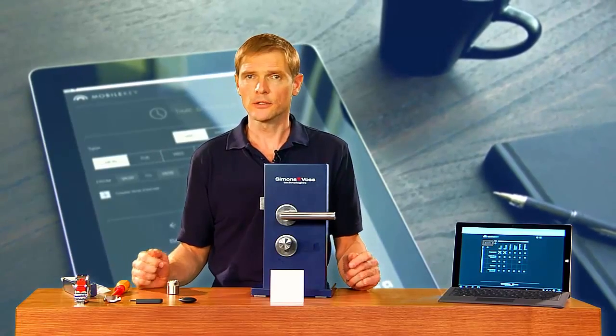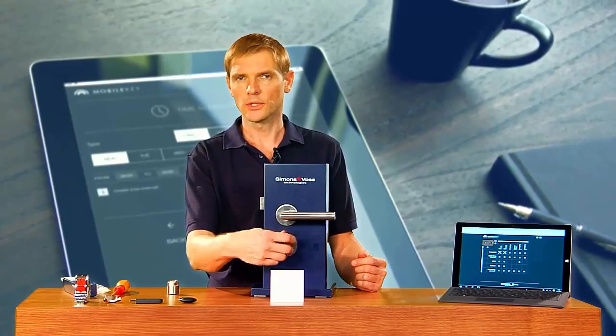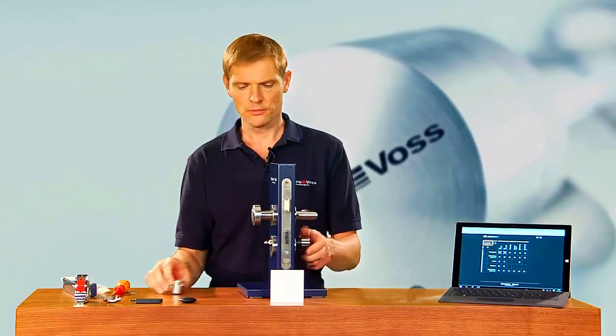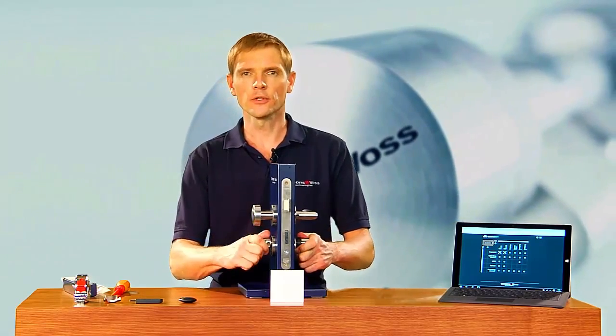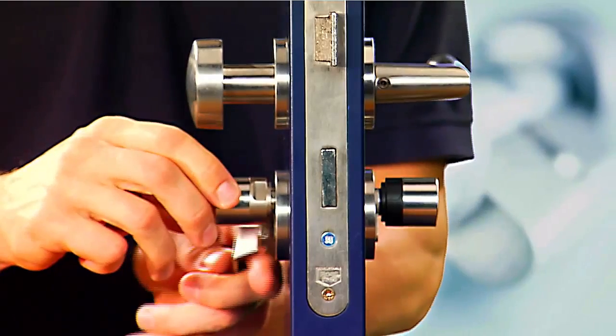Do not tighten the screw too firmly, otherwise the cylinder body will warp. The cylinder must be easy to open and not stiff. Finally, place the outside knob on the spindle and lock it into position with the special key.